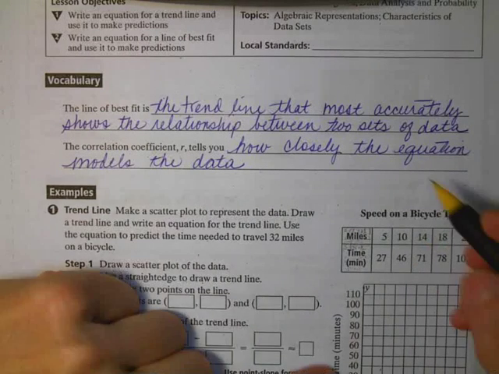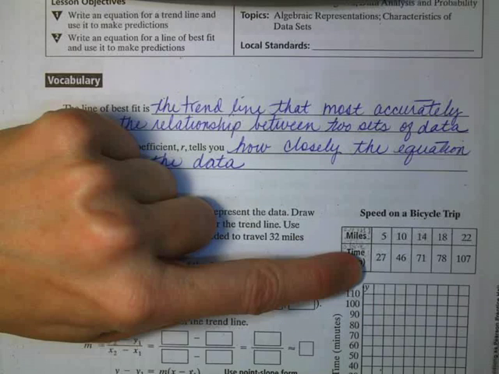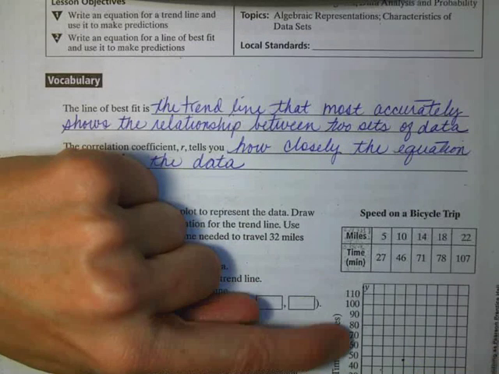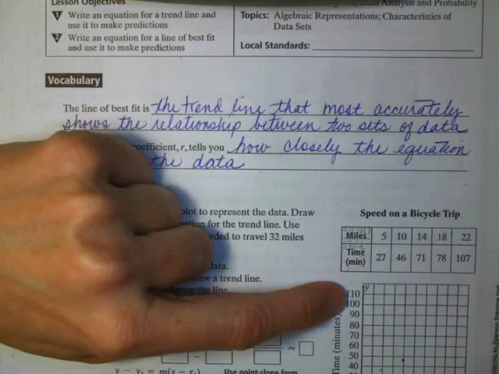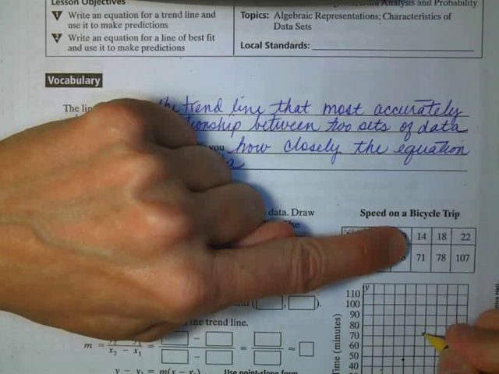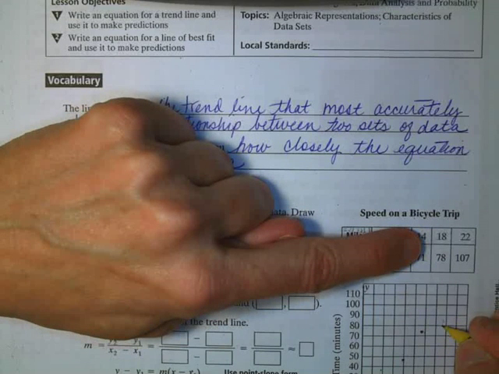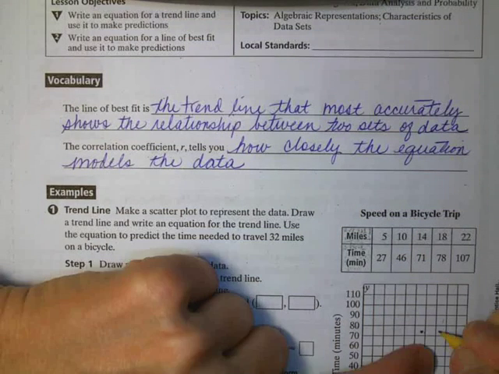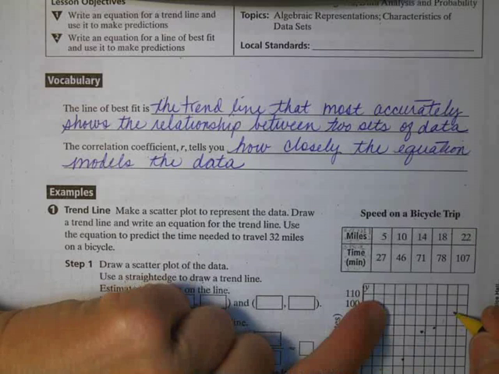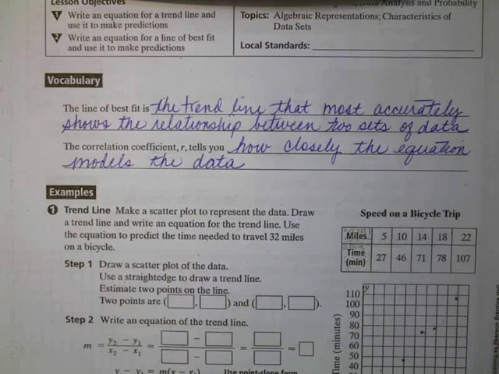Okay, so 5 miles in 27 minutes, so 5, 27. 10 miles in 46 minutes, so 40, all right, 14 miles, in 71 minutes, so just above there and just out here, not quite on 15. 18 miles in 78 minutes, and 22 miles in 107 minutes. Okay, so those are some possible points here.